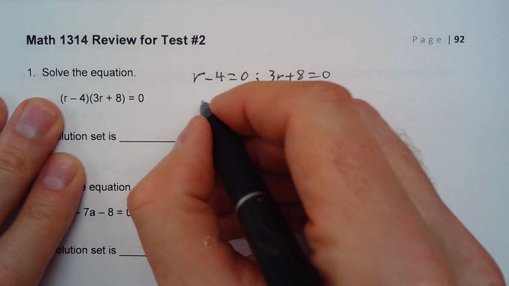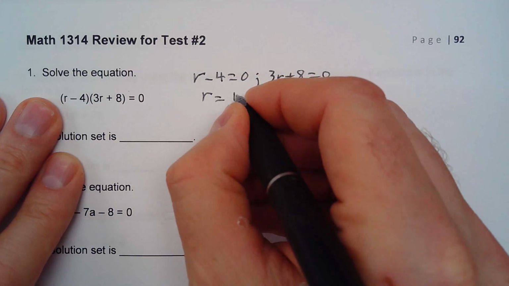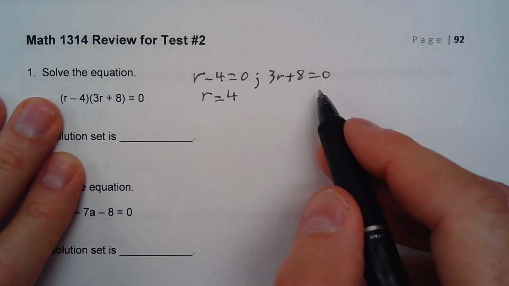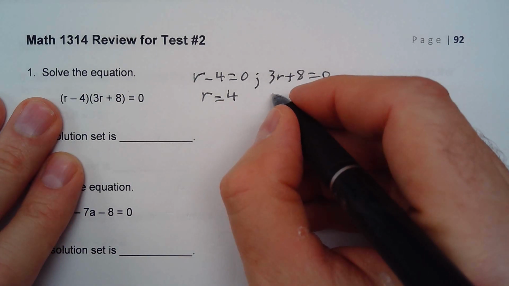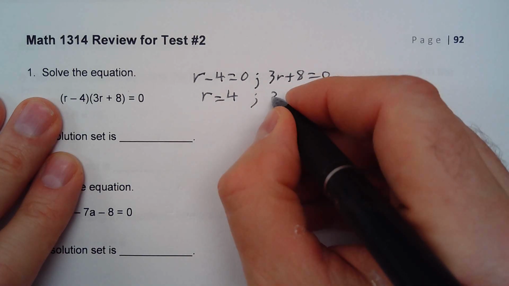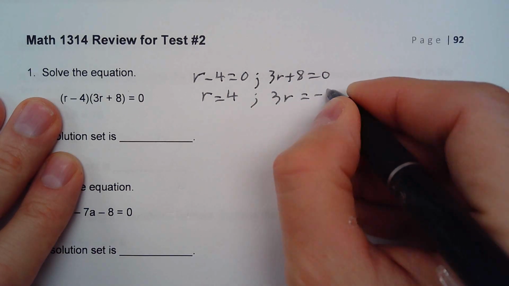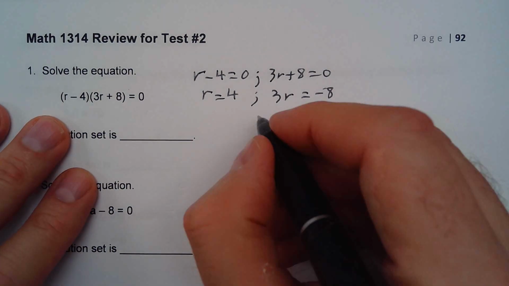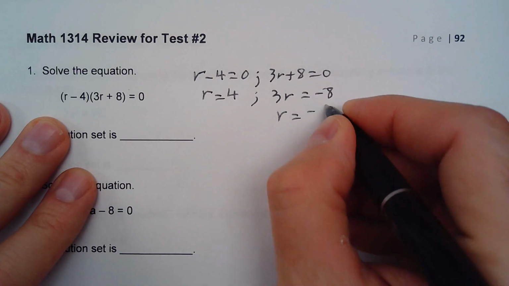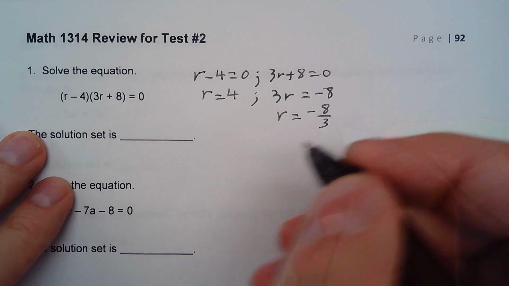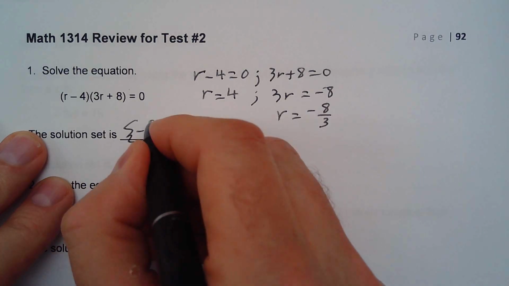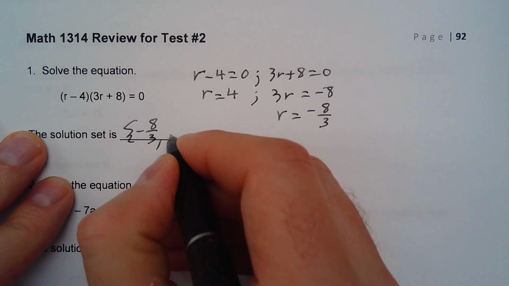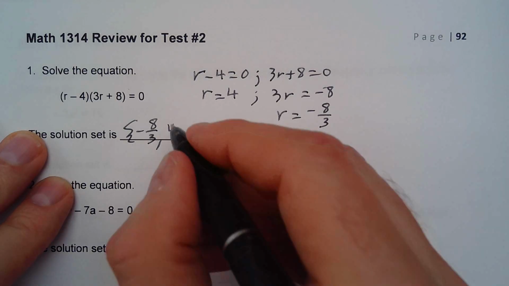To solve this one, we would just add 4 to both sides. And this one, we would subtract 8 from both sides. And then we would go ahead and divide by 3. So our two answers are negative 8/3 and 4.